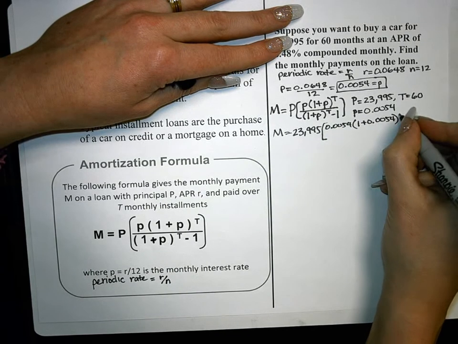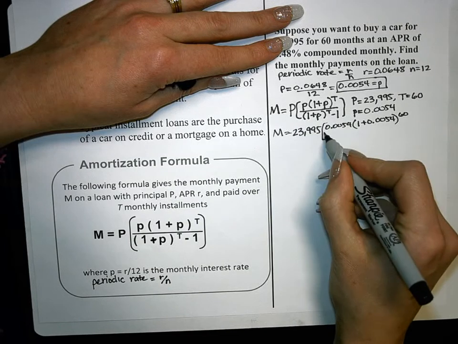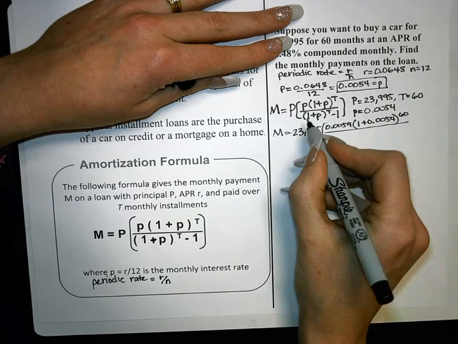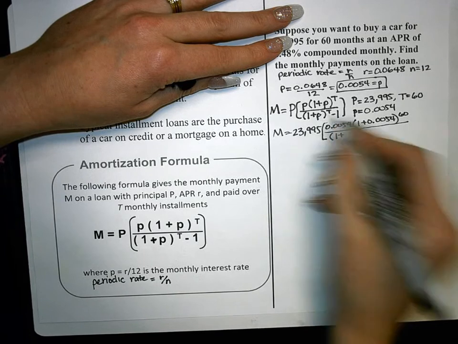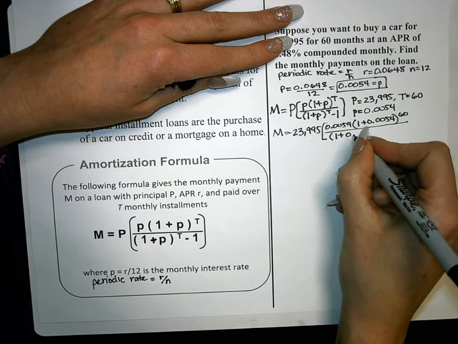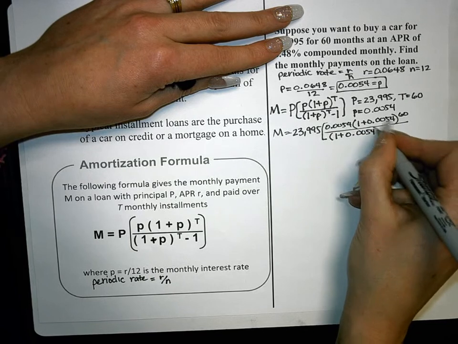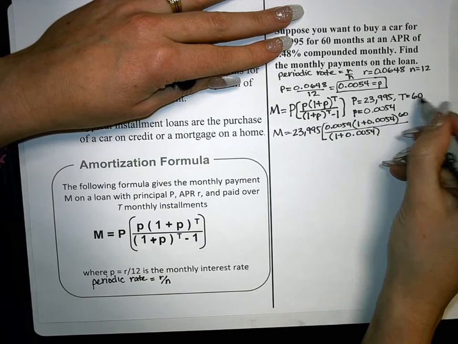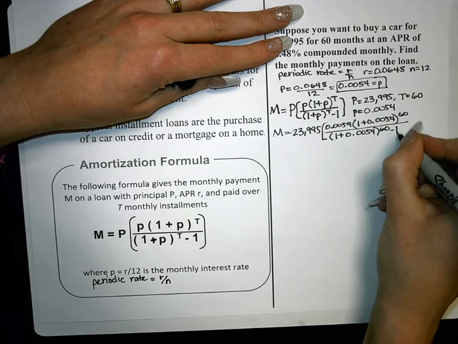T equals 60, so I'm going to substitute 60 in there. And it's all divided by parenthesis 1 plus p, which is 0.0054, all raised to the Tth power again, the 60th power, and then subtracted by 1.